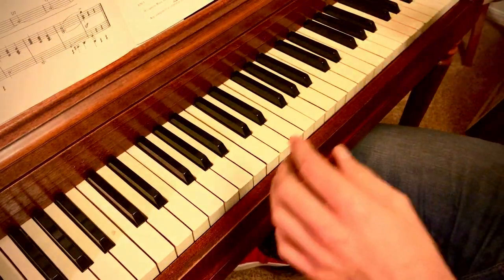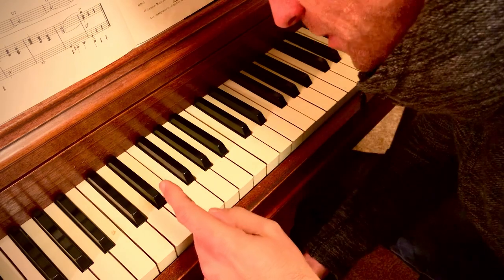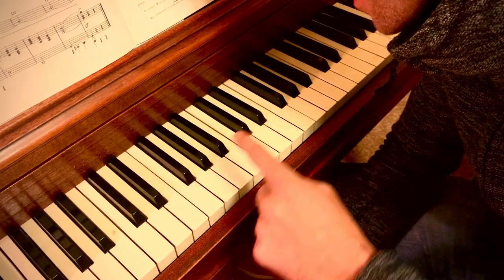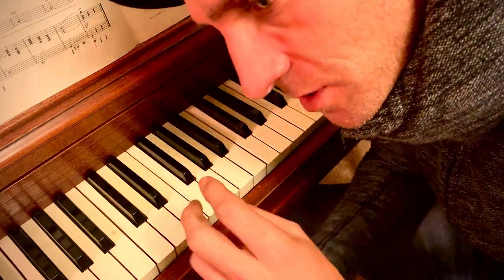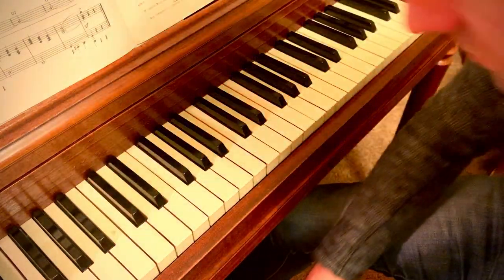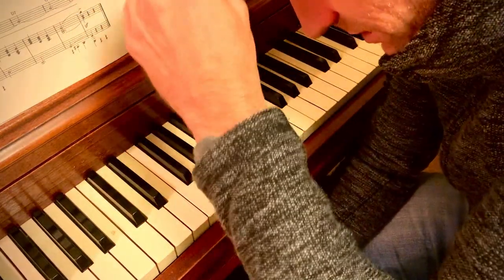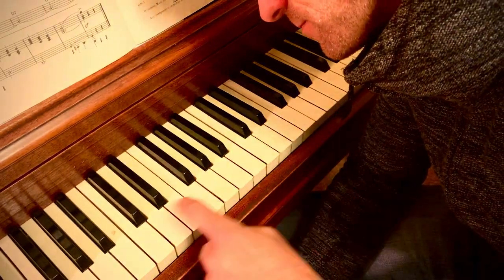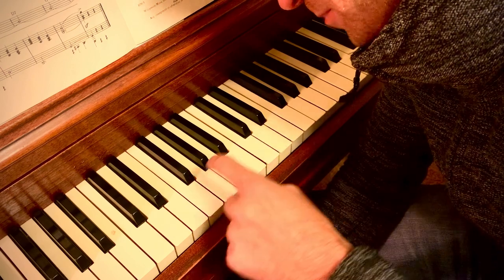There it goes. And without the sustain pedal, that would sound like this. It'd all be super staccato, but we want this to be legato. Pedal down.